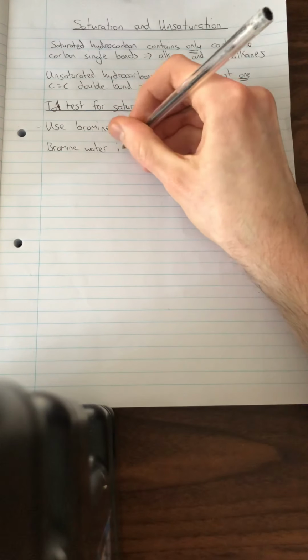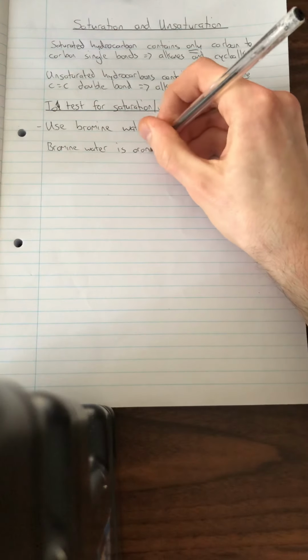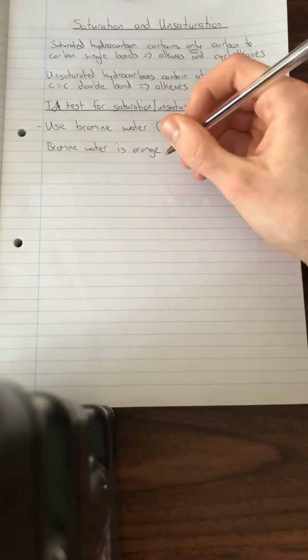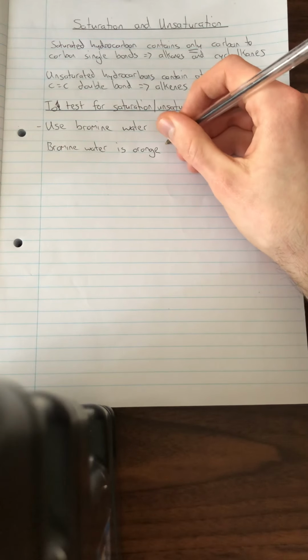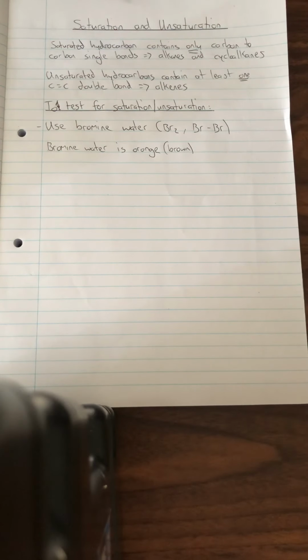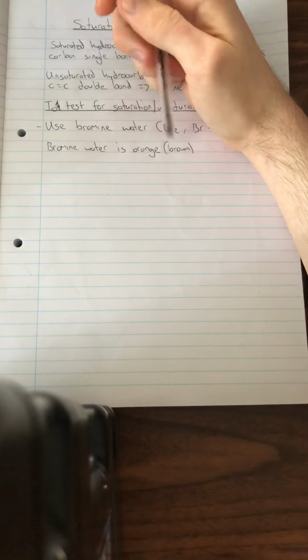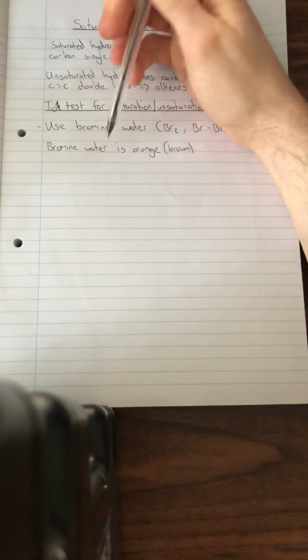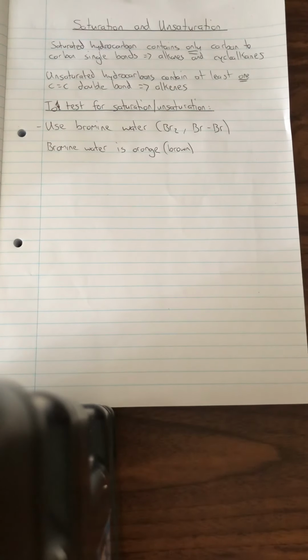Okay, so bromine water is orange. You can also say brown as well. It's like a brown orange. It's quite hard to describe. Don't worry, I will be putting a video up of the experiment. So bromine water is actually a browny orange colour.